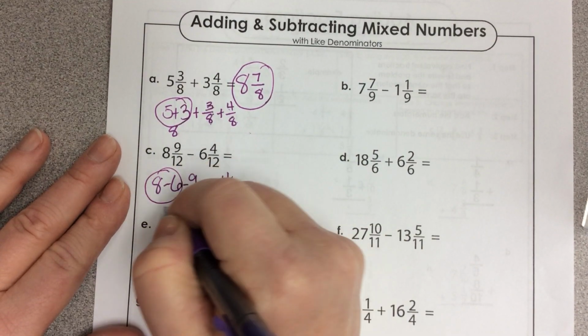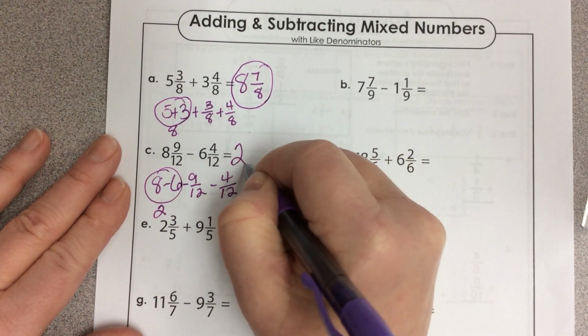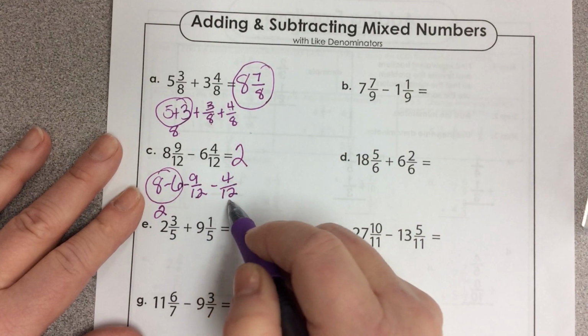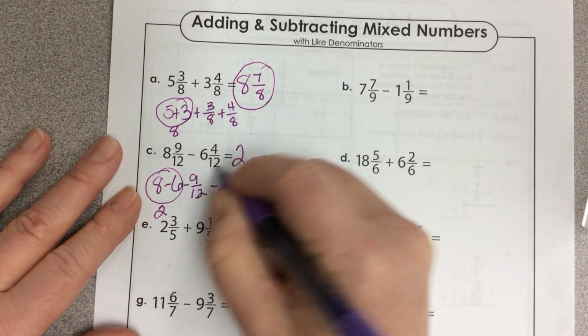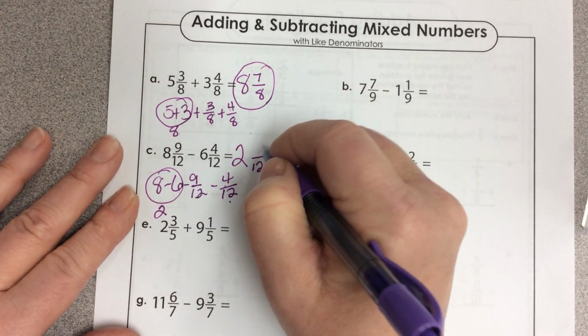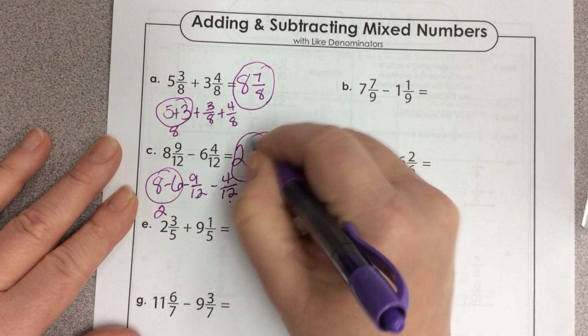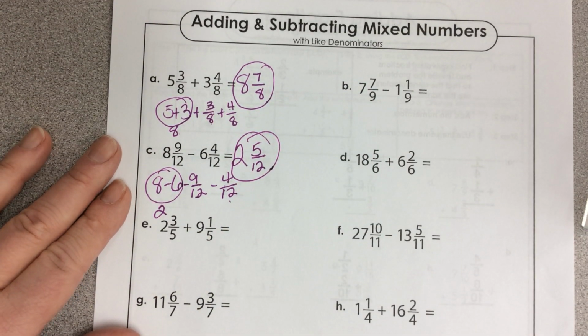So here we have 8 minus 6 is 2. So our whole number is 2. We have the same denominator, which is 12. And now we subtract 9 minus 4, which is 5. So our answer here is 2 5/12.